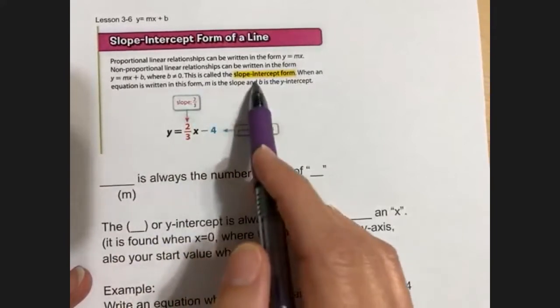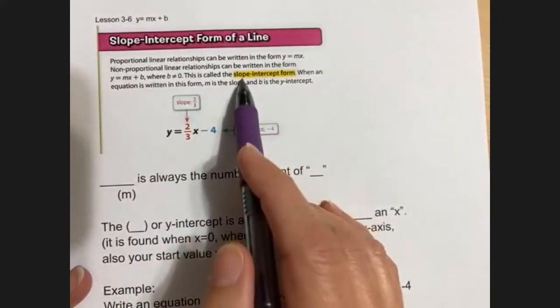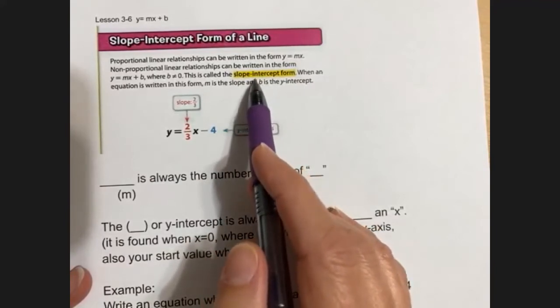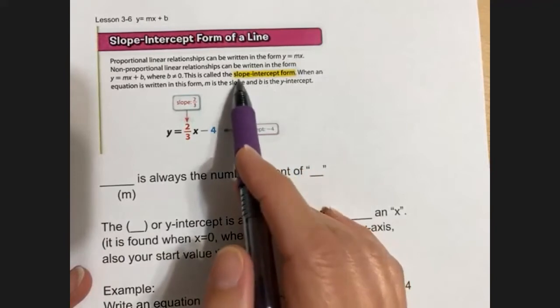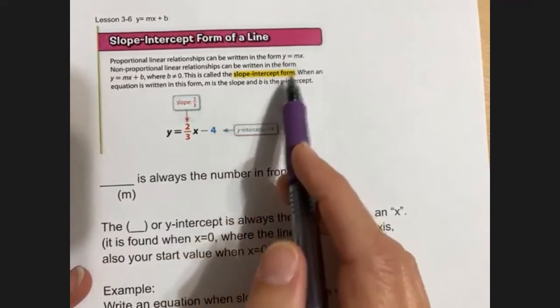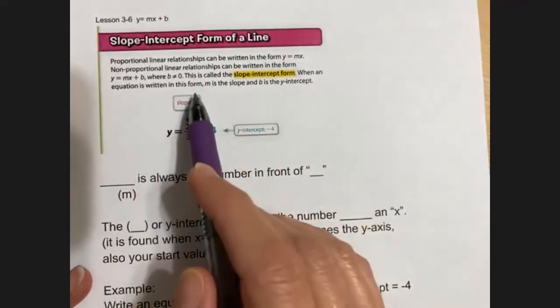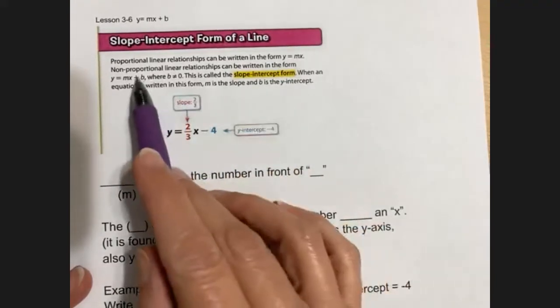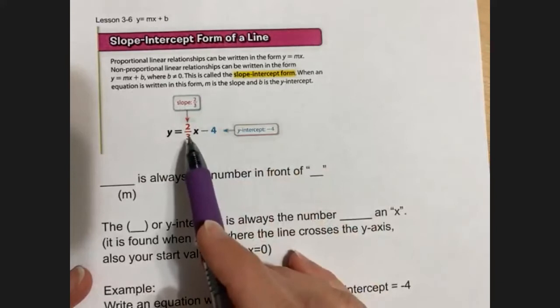And this is called slope-intercept form. And if you don't understand this, slope-intercept means it intercepts the y-axis; it's where the slope hits the y-axis. When an equation is written in this form, m is our slope, and b, the second part, is where it hits the y-axis on the graph. And we'll talk about that further.